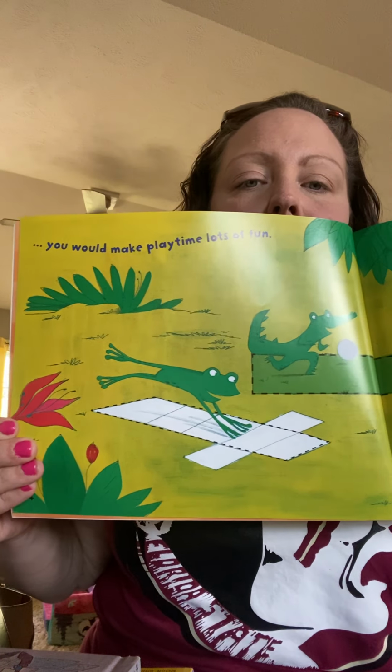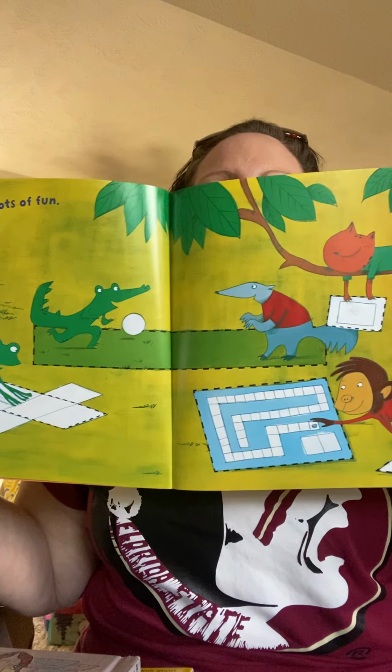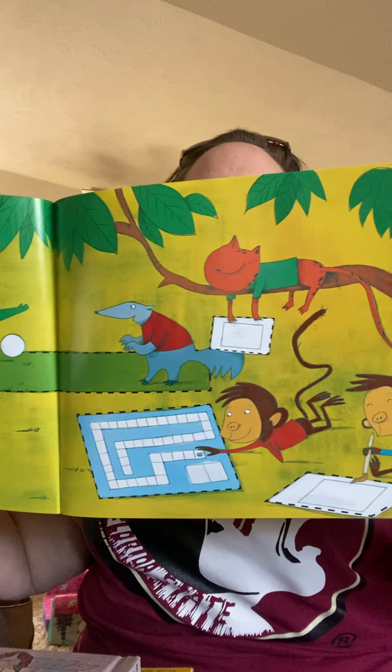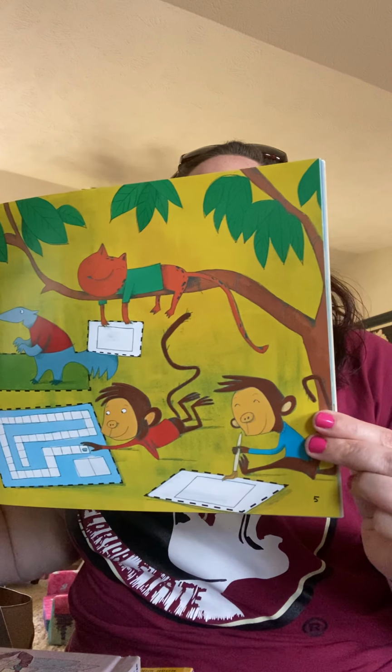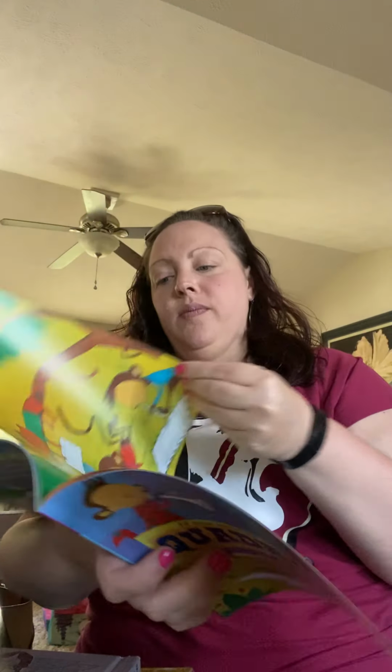What are you noticing? How are they using quadrilaterals in the illustrations to have lots of fun? If you were a quadrilateral, you would be a flat, closed figure with 4 sides. All of your sides would be straight.